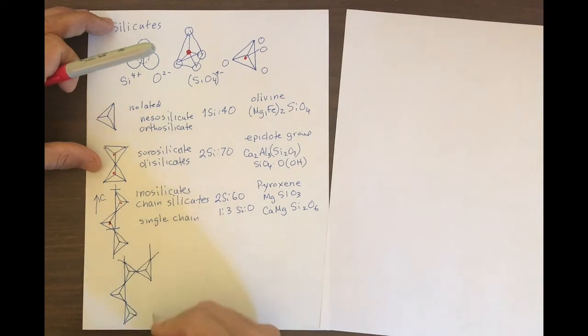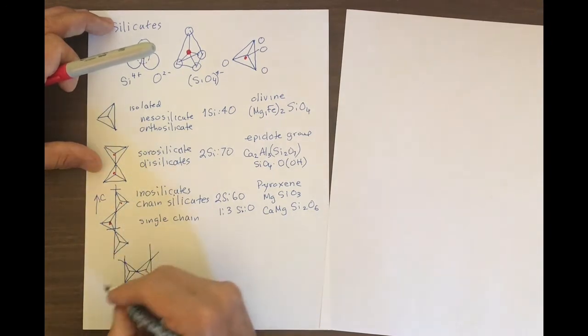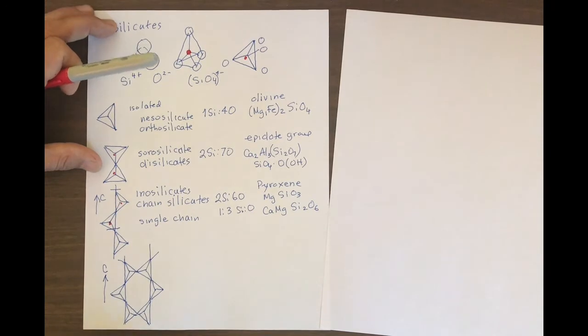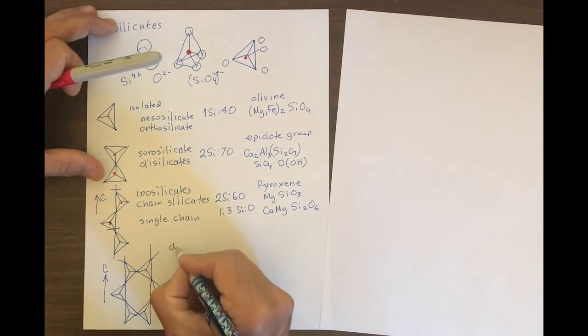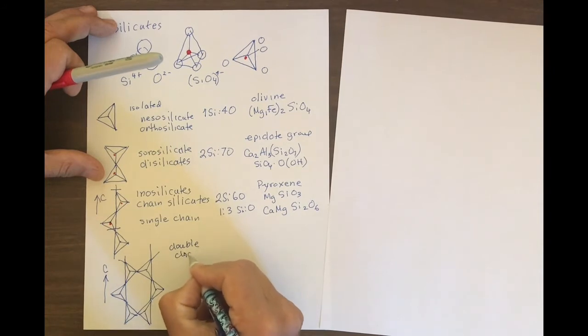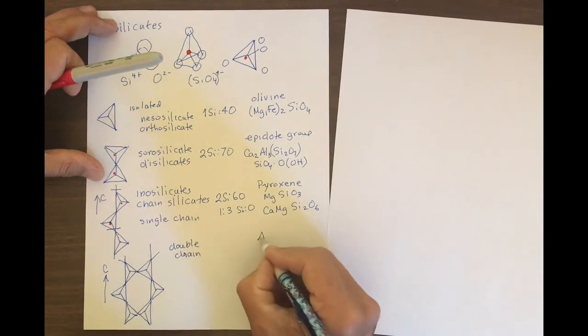Okay, like that. And like so. And this double chain is again elongated along the c-axis in a group of minerals that are called double chain. And the common double chain silicates are amphiboles.